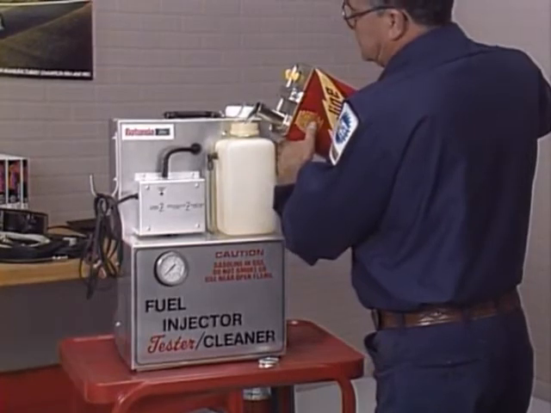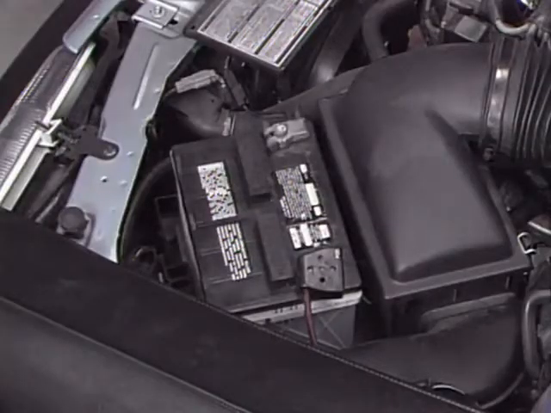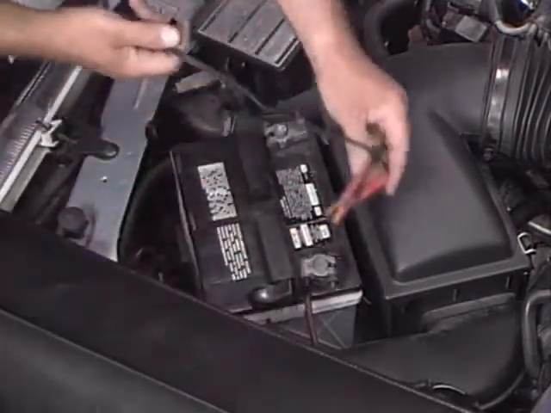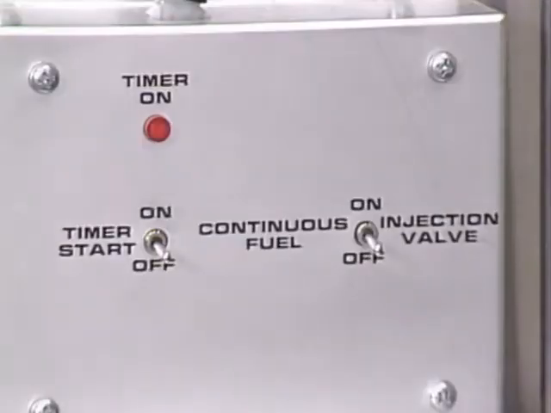For this vehicle, we'll use about 6 ounces of gas. Then, connect the power supply line to the vehicle battery. Connect the red clip to the positive terminal and the black clip to the negative terminal. The timer indicator light will flash to show that power is connected, but the tester cleaner is off.